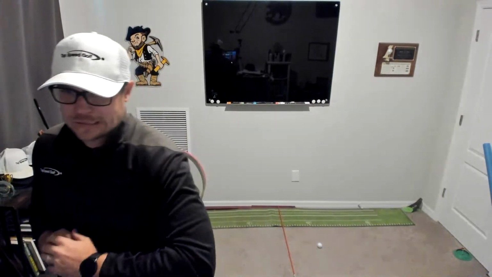Because if you just hit on the divot board, you can be leaving the face open. You could be doing all kinds of stuff, right? So I recommend actually hitting something, but nothing's stopping you from using a divot board and doing the drills. Just use a divot board if you want. It's totally fine.